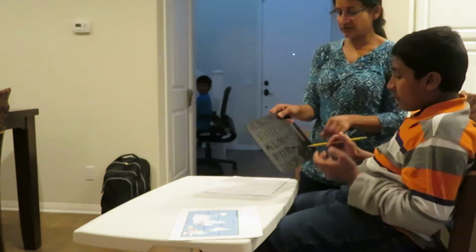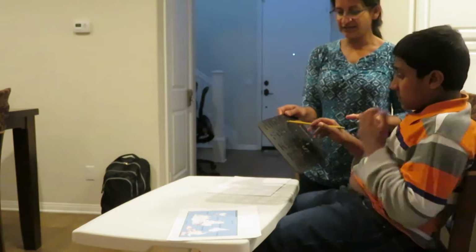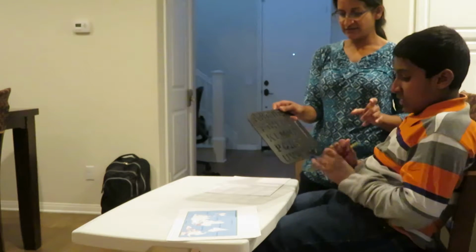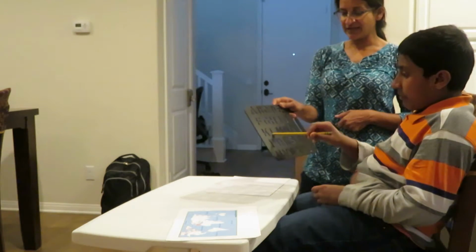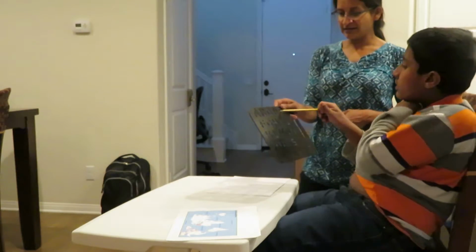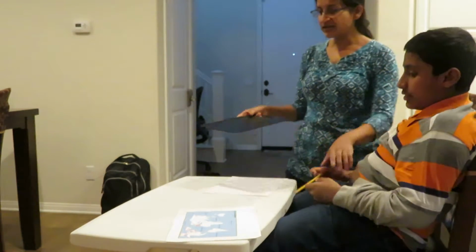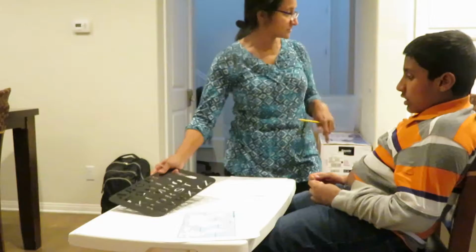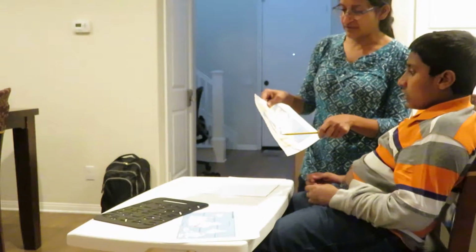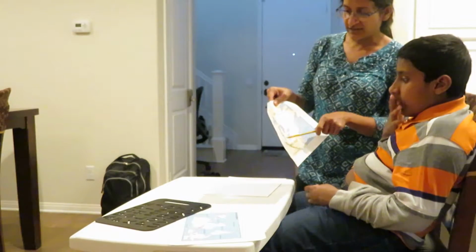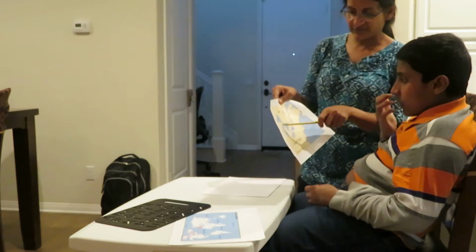Great is G-R-E-A-T, Great Lakes, L-A-K-E-S. So now there are 5 Great Lakes. So this is what the Great Lakes look like. The state that's just below the Great Lakes is Michigan. So there are 5 lakes.